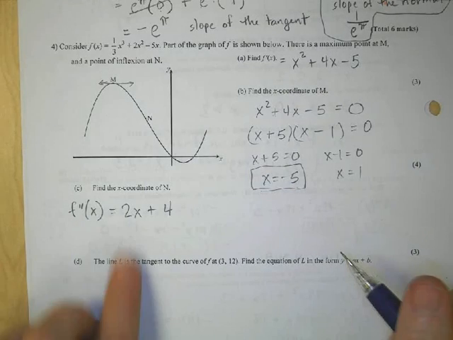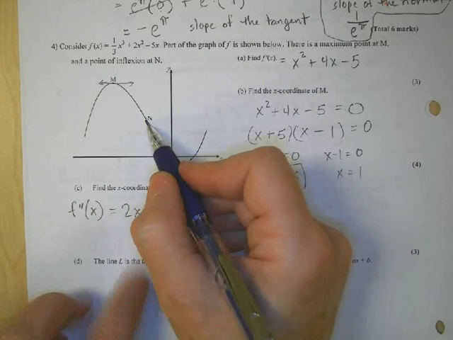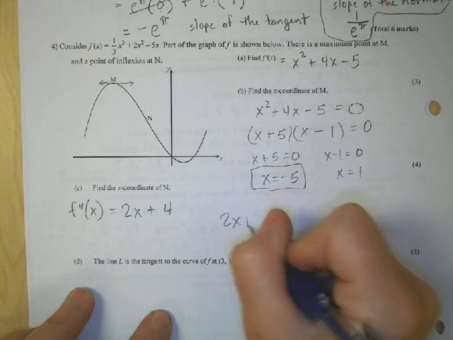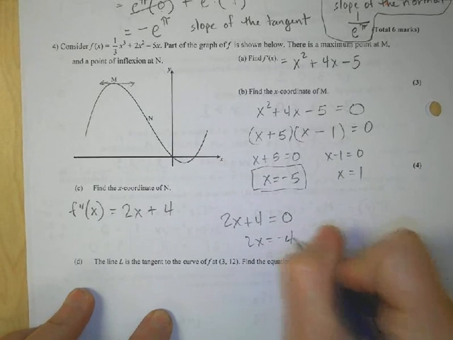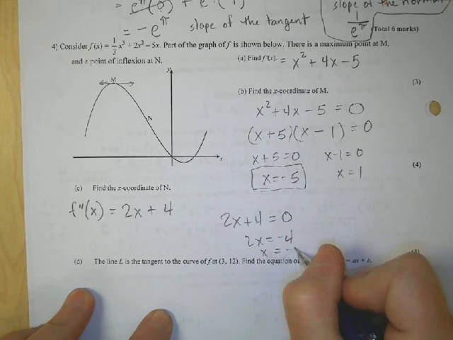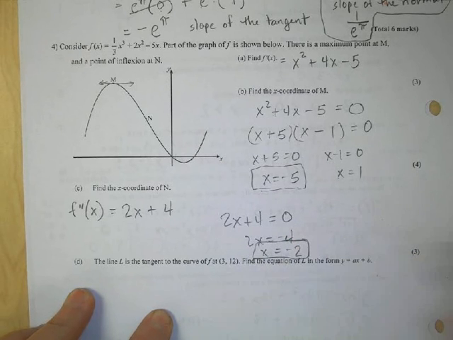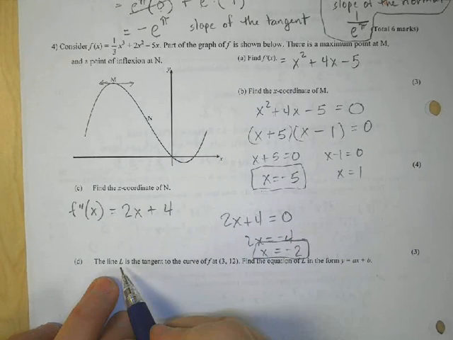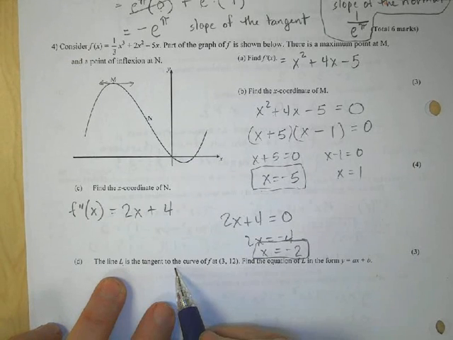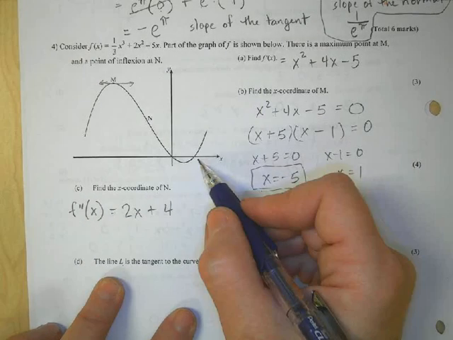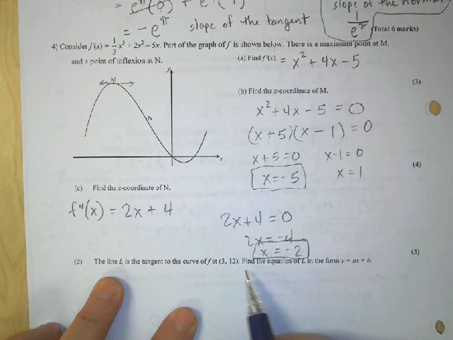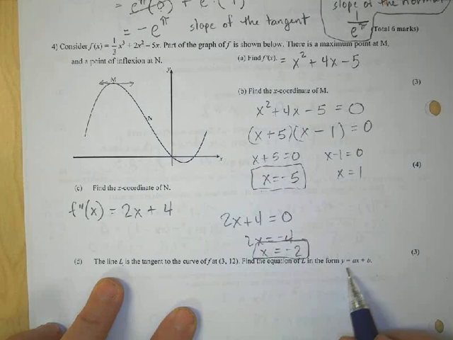Now to find the x-coordinate of n, I need to set this equal to 0. And I get 2x equals -4, divide by 2, x equals -2. So there's the x-coordinate of n. The line L is tangent to the curve of f at (3, 12), which apparently is not on my graph. Find the equation of L in the form y equals ax plus b.